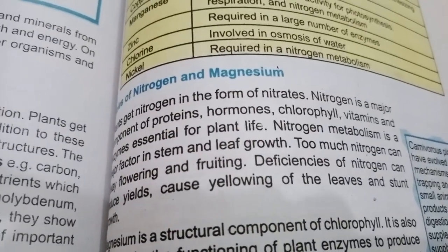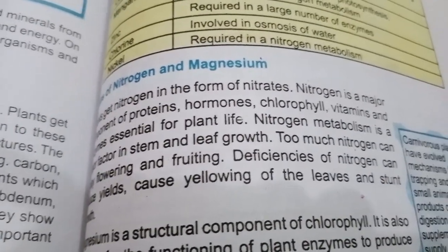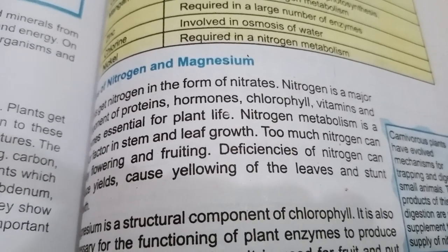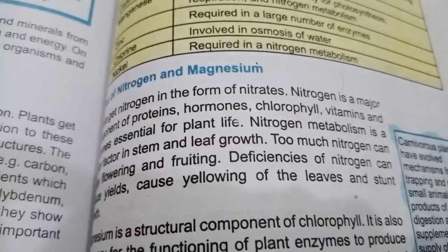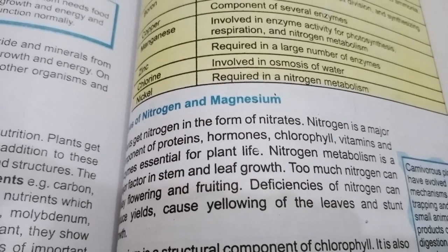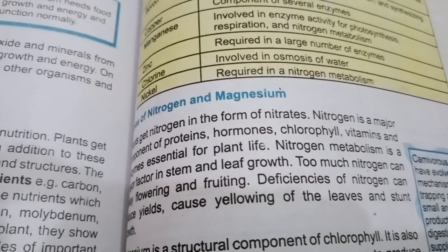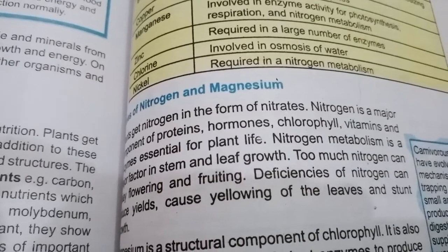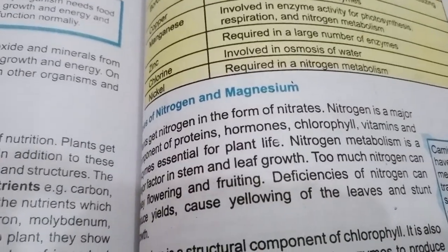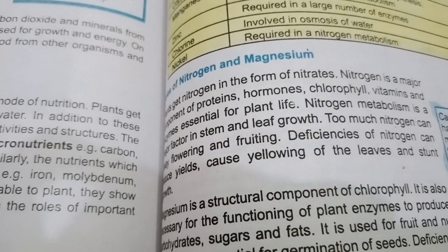It means the nitrogen is necessary for the plant, and if it is above the normal quantity, it is not good for the plant, and if it reduces from the normal quantity, it is also not good for the plant.